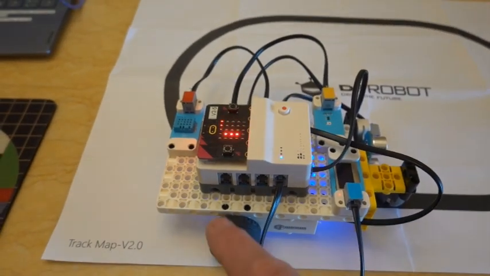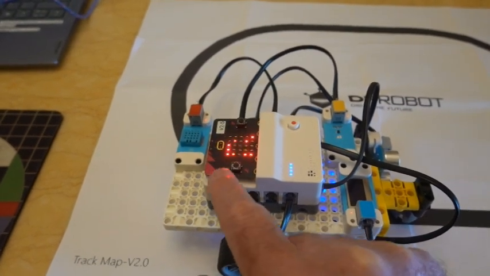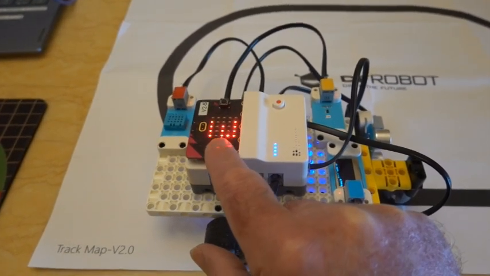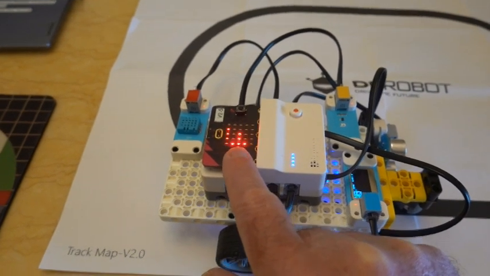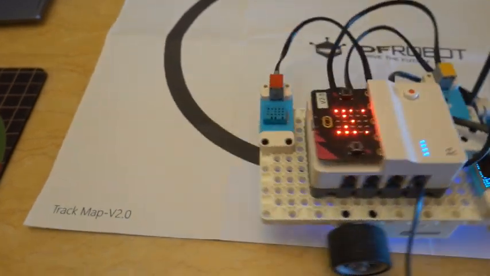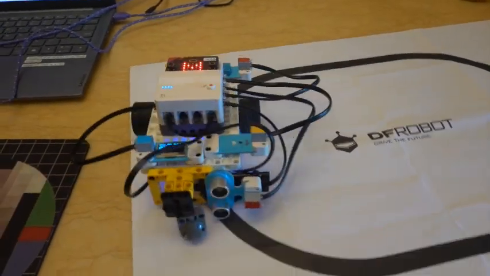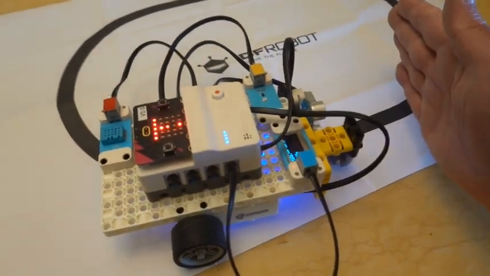Turn on power, and it's announcing itself on the LED display, and it's now ready. After ready, taking an environmental measurement, and we'll start it. And we'll stop it when it reaches the obstacle.